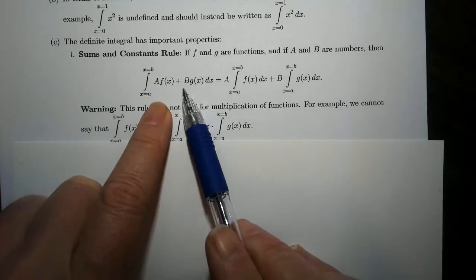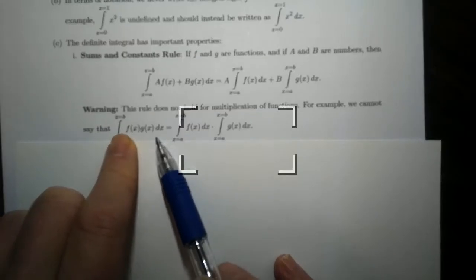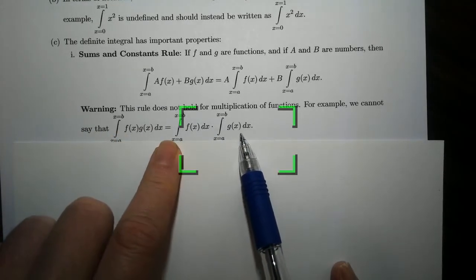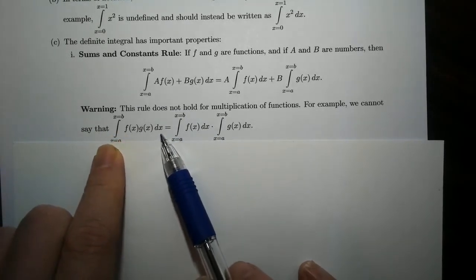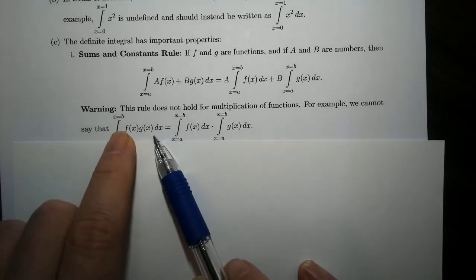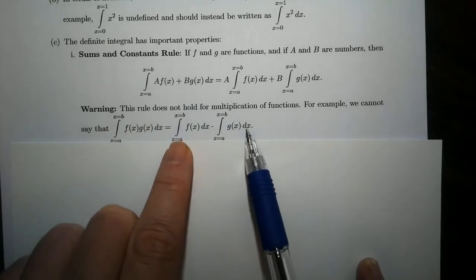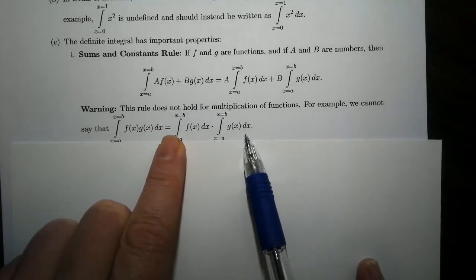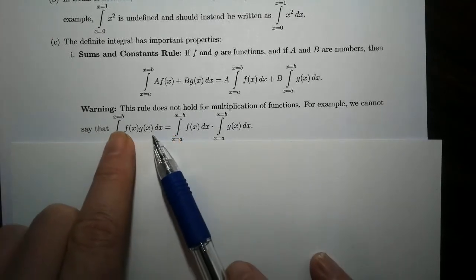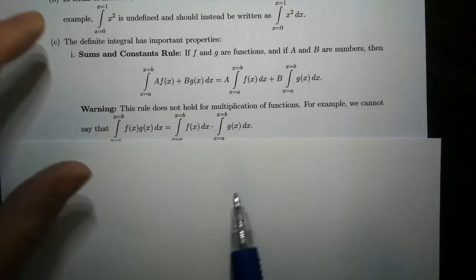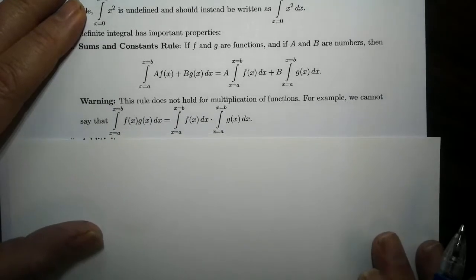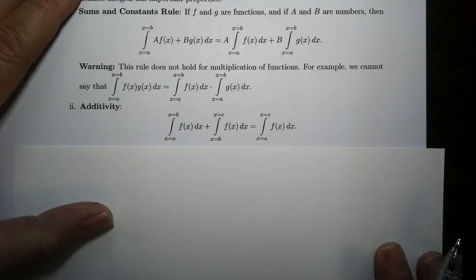It applies if we're adding, but it does not apply if we're multiplying. A very big mistake early on in Calc 1 and Calc 2 is to believe that the integral of the product is simply the product of the integrals. It didn't hold for the derivative. The derivative of the product is not the product of the derivatives. We had to use the product rule. It's not going to hold for integrals either.